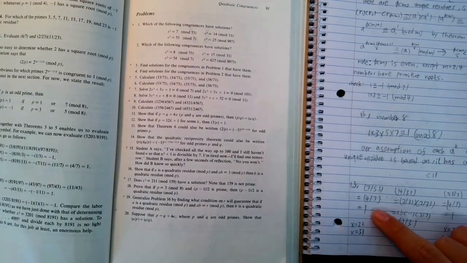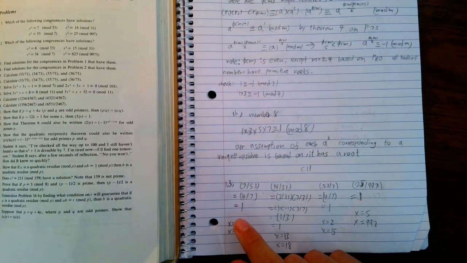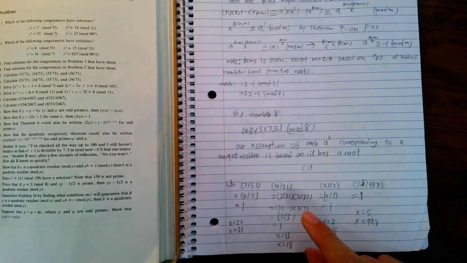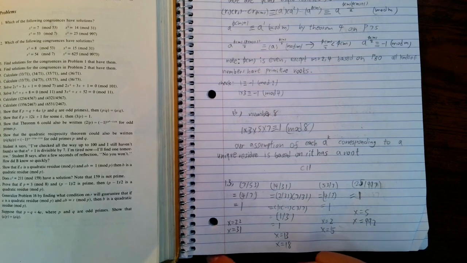And we can quickly get if it has a solution or not. If the function returns a value of 1, it means it has a solution. Otherwise, if it's -1, it means there are no solutions.